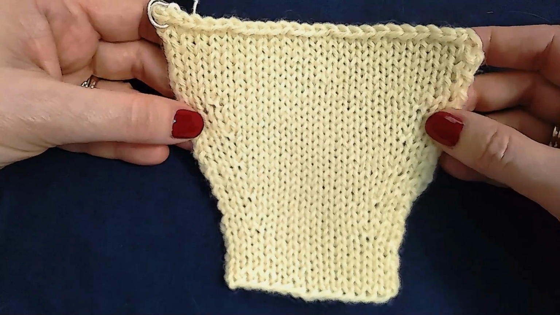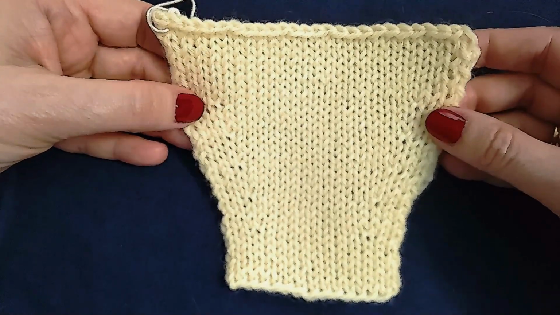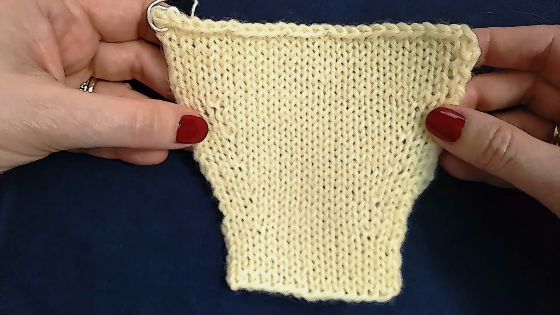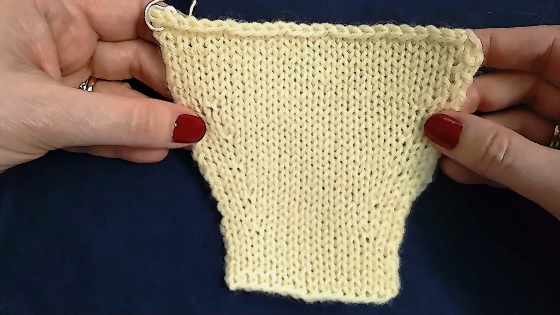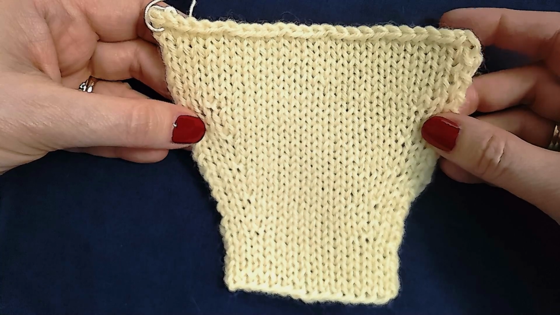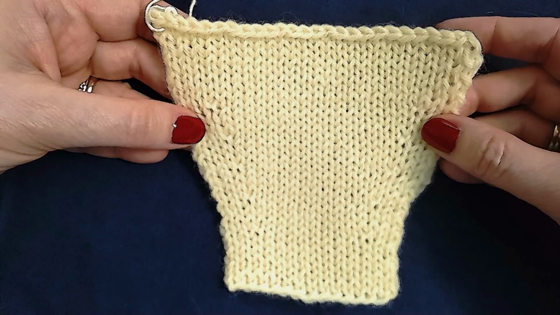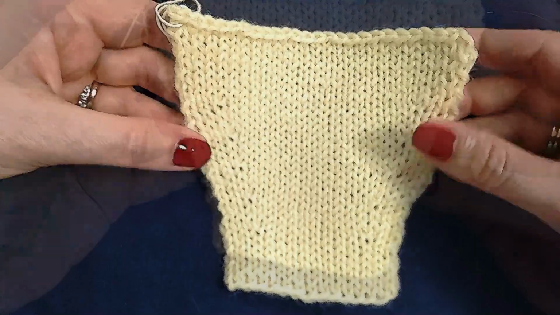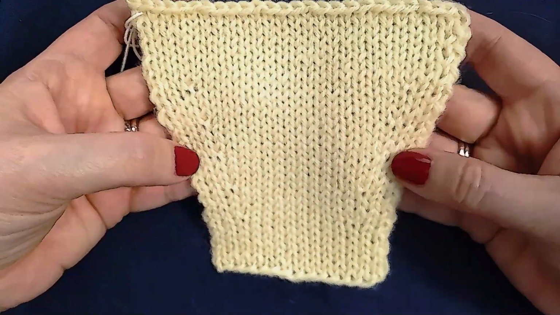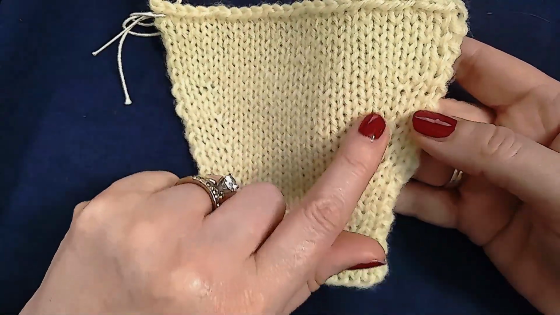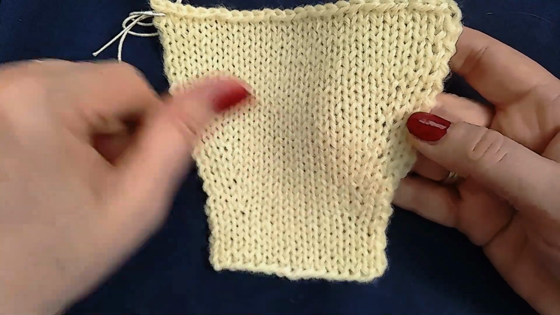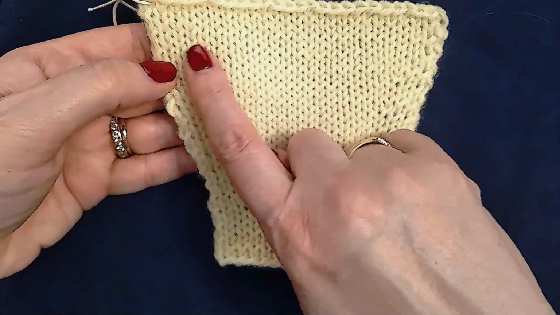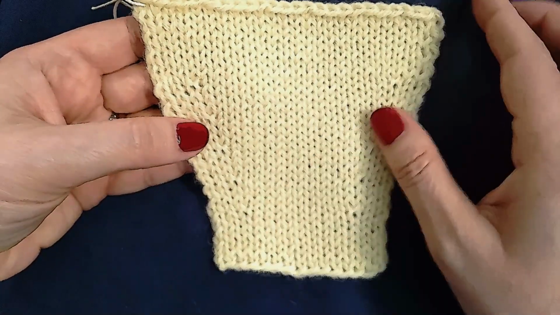Make one increases. Use the bar between two stitches to make an increase. There are three variations on a make one increase: a left leaning, a right leaning, and an open make one increase. Here are mirrored make one increases.